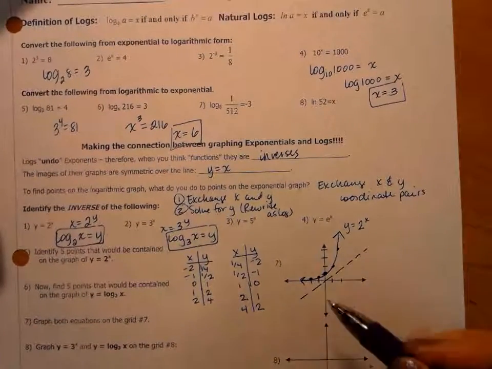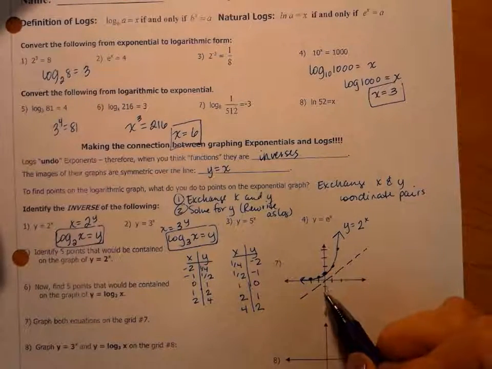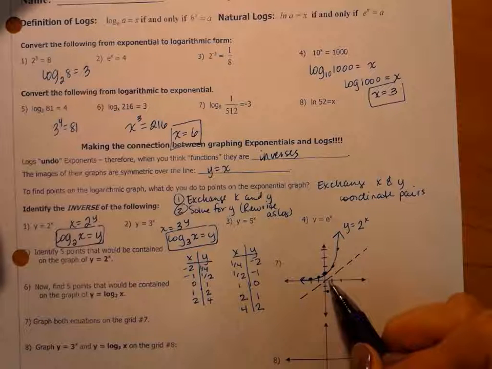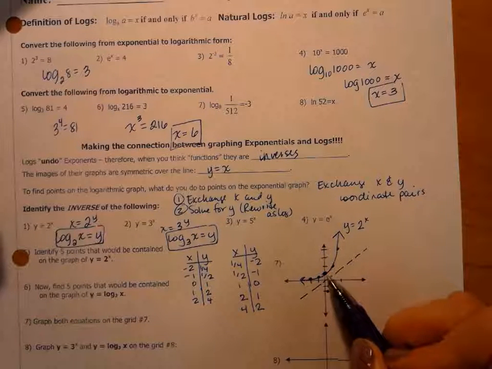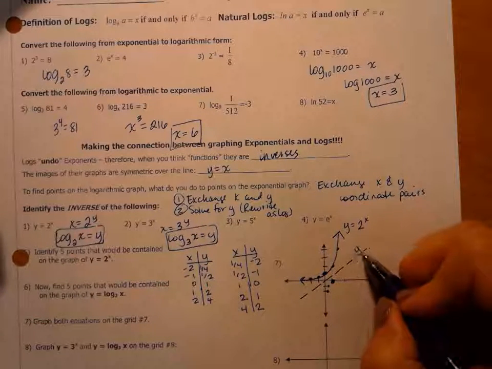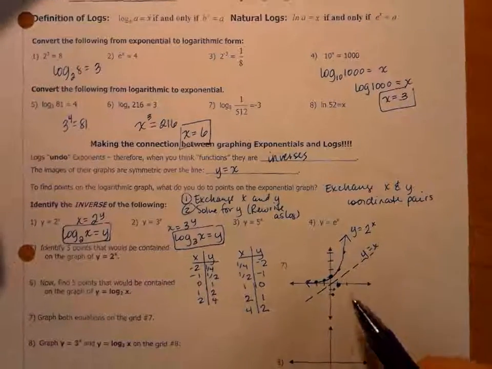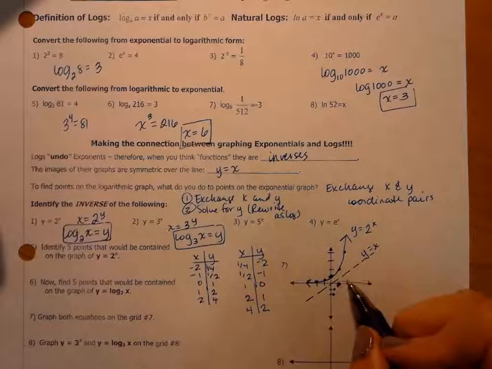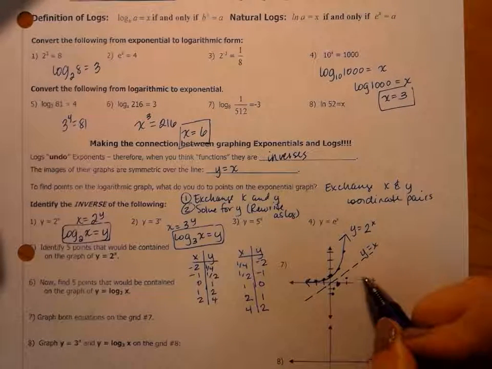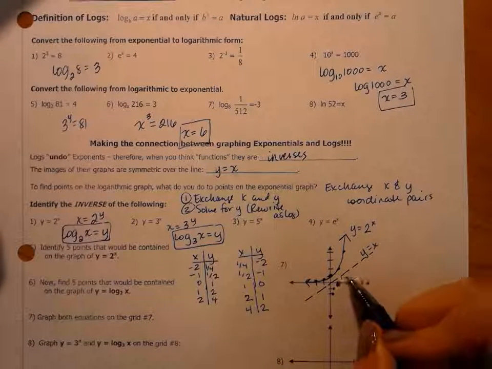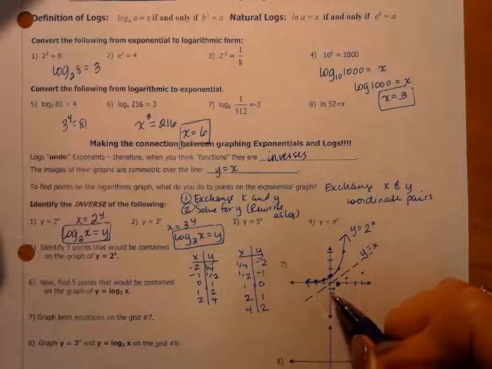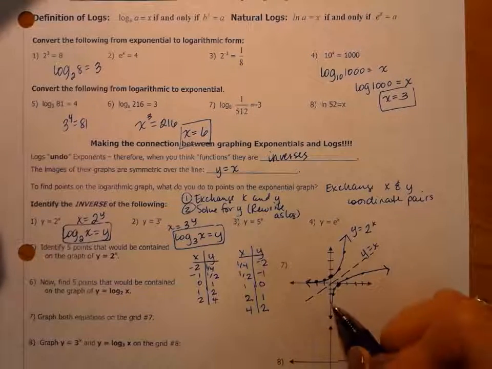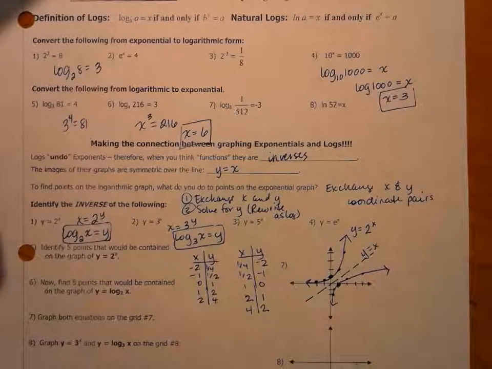So I'm going to plot these points. So 1/4, I'll go down by 2. 1/2, I go down by 1. 1 to the right, and that is my x-intercept, which is reflected across the y equals x line. So 2 to the right, I go up 1. 4 to the right, I go up 2. So 1, 2, 3, 4, roughly right about there. And you can see how they are indeed reflected across the line y is equal to x.